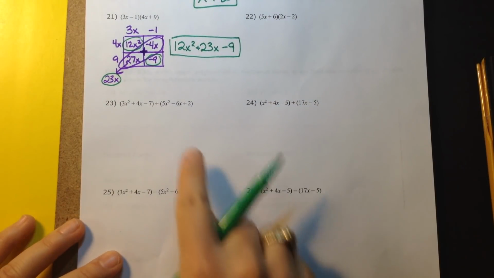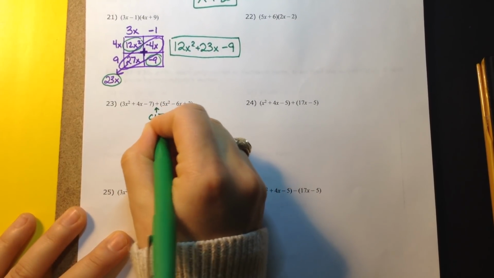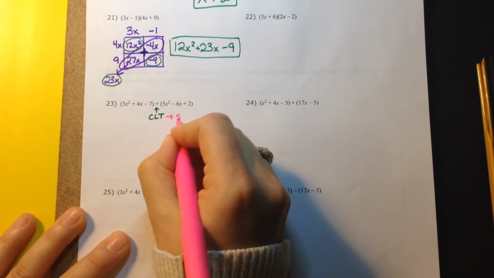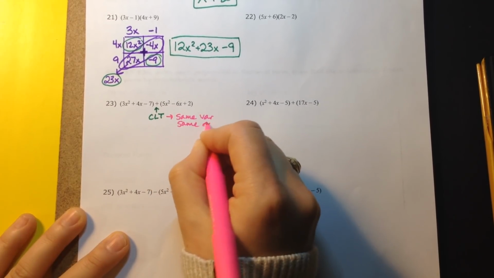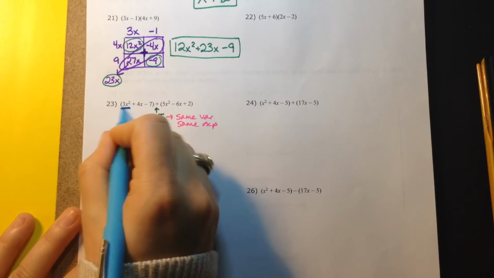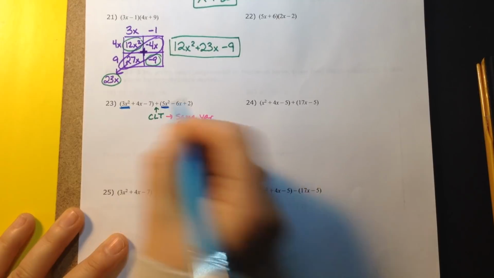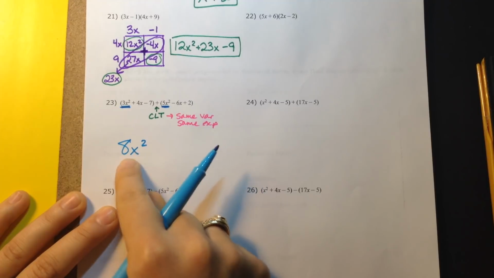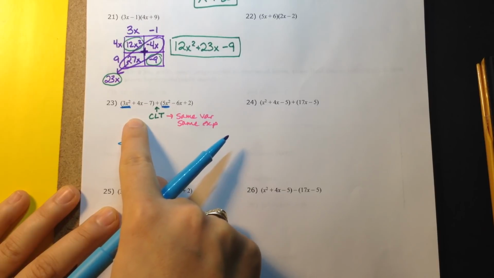Question 23 is super easy. It's asking us to add these. When we're adding, all we have to do is combine our like terms. So we look for things that are like. If you remember, like terms mean they have to have the same variable and the same exponent. If we look for 3x squared, I'm looking for other things that have x squared in the entire polynomial question here. Here's another x squared. Add those together. 3 plus 5 is 8x squared. You don't change anything about the power here. When we're adding, you only change the coefficients. That's what combining like terms is.